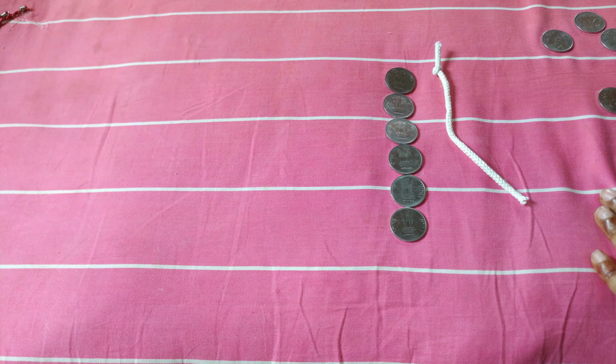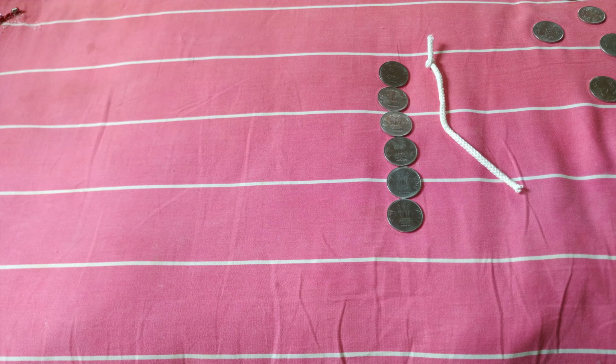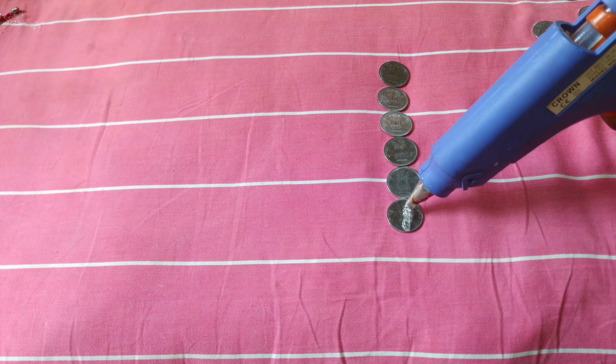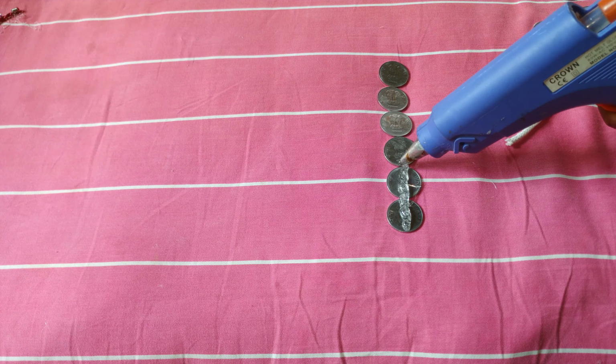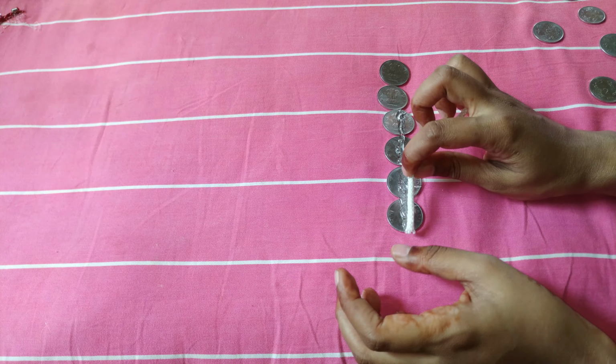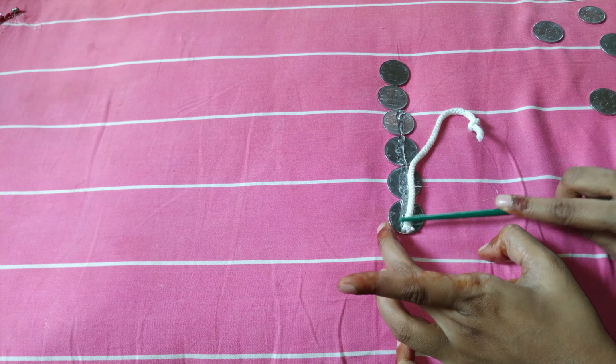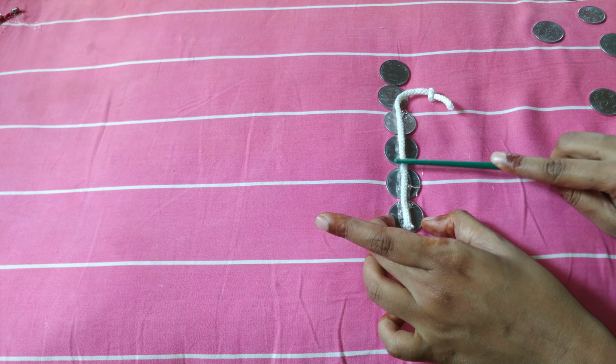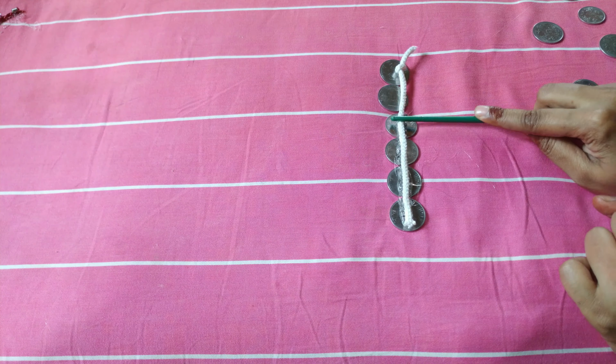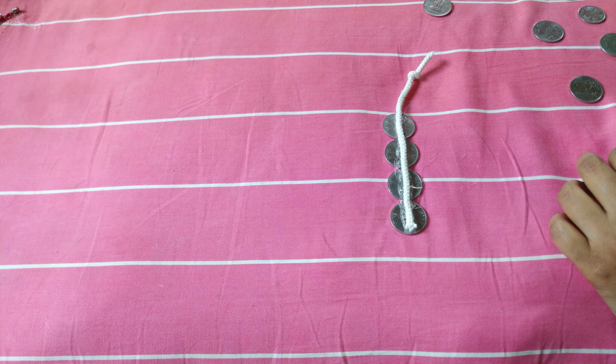So I had stuck coins on that thread. And your super cute Mang tikka is ready.